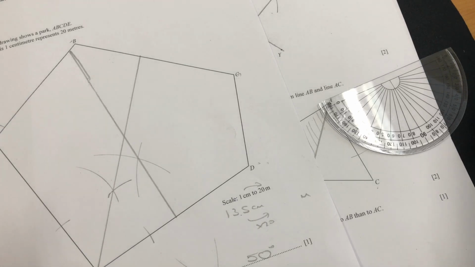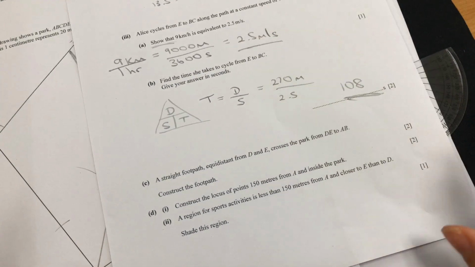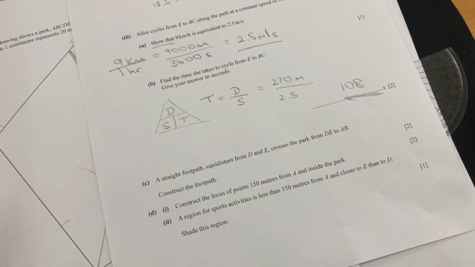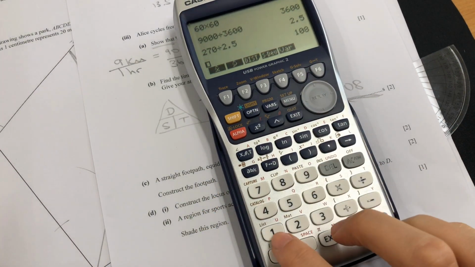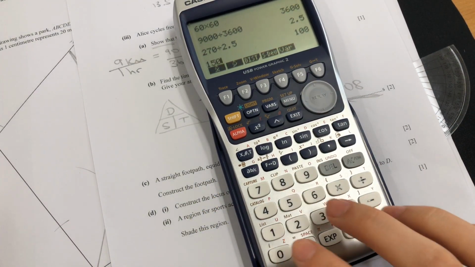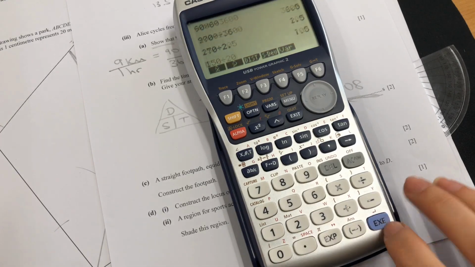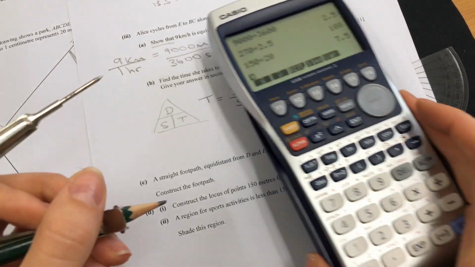D. Hopefully you'll be more careful. D, part 1, construct the locus of points that are 150 metres from A. Oh, you can't see the question. Construct the locus of points 150 metres from A and inside the park. Okay, so 150 metres. We were told earlier that 1 centimetre is 20 metres. So if I take my 150 metres and divide by 20, I can hopefully find how many centimetres I'm looking at.